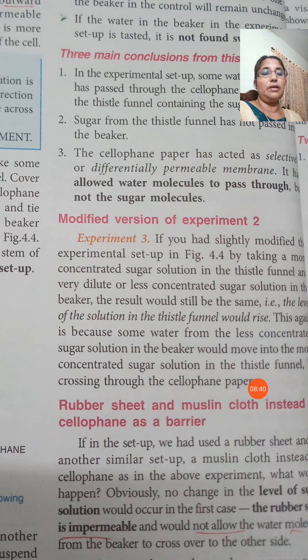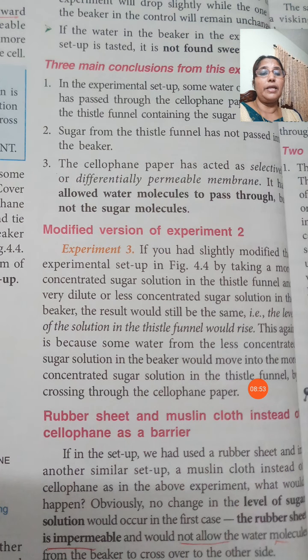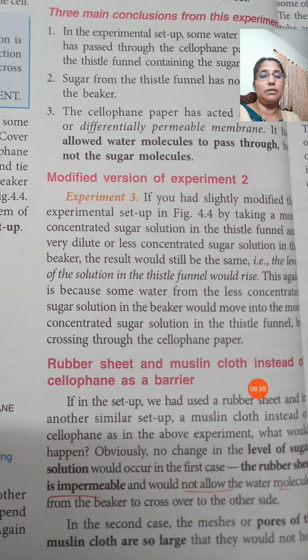Instead, a lowering of the water level may occur because the whole solution, because of the gravitational force, flows through the muslin cloth. So it is a freely permeable membrane. Those are the other modified versions of this experiment.